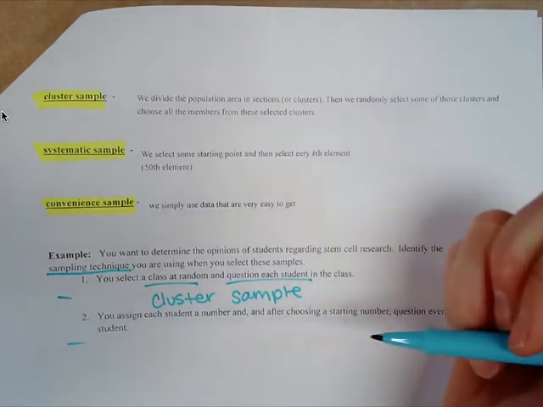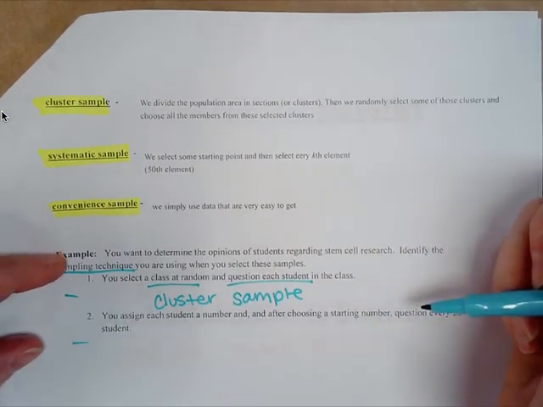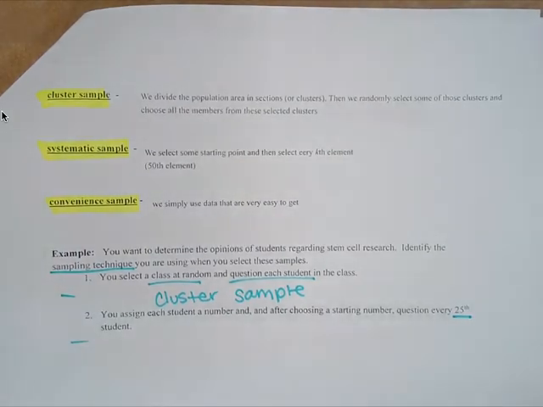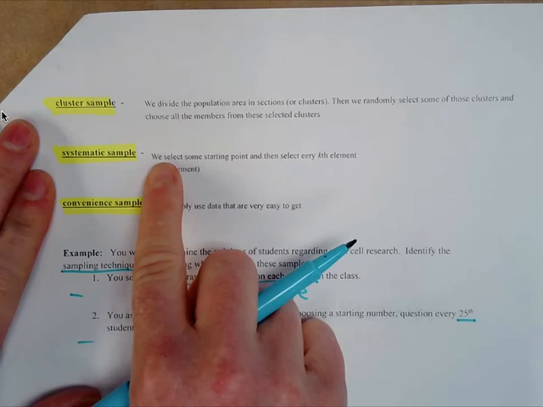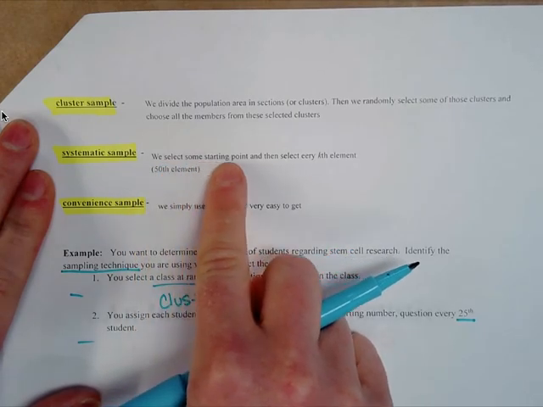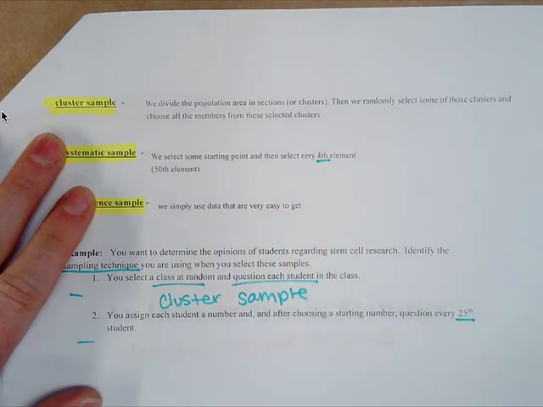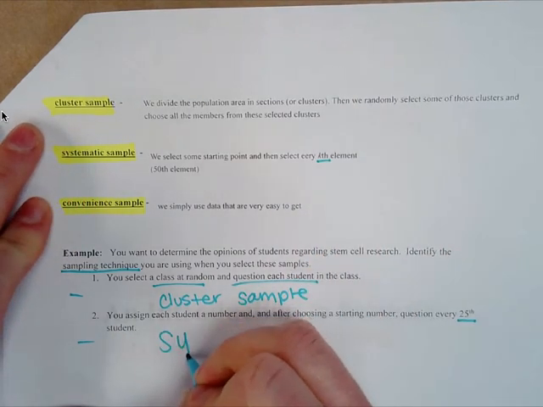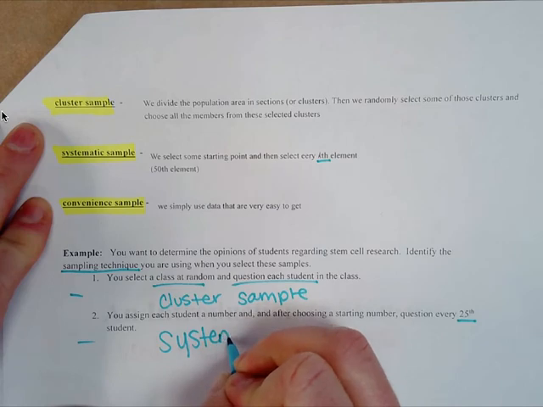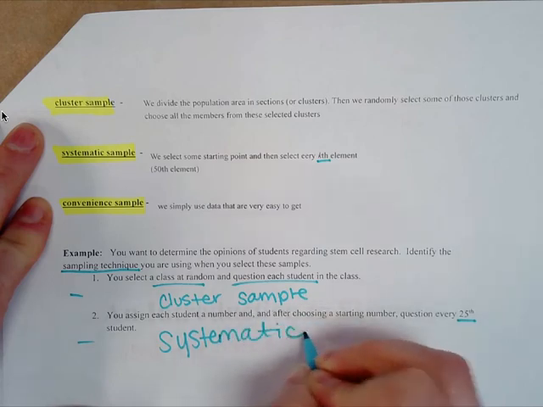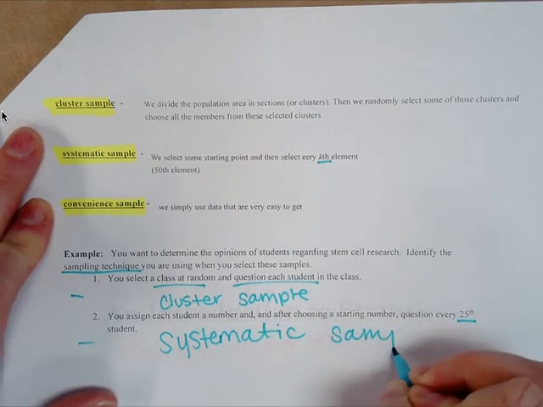You assign each student a number, and after choosing a starting number, question every 25th student. So that is the one that says select some starting point and then select every kth element. So this is called systematic. Because they really care about the person. That is it for chapter 1.